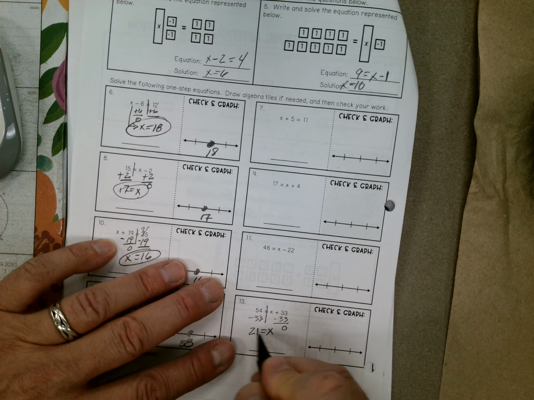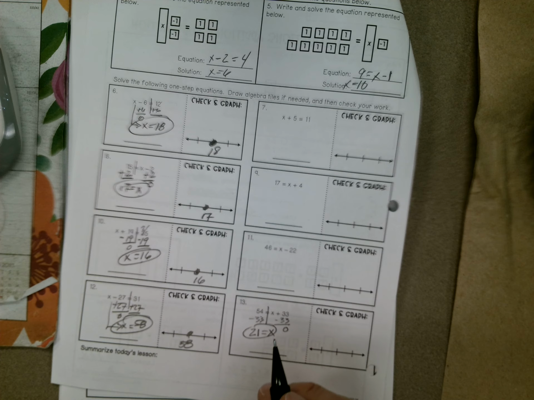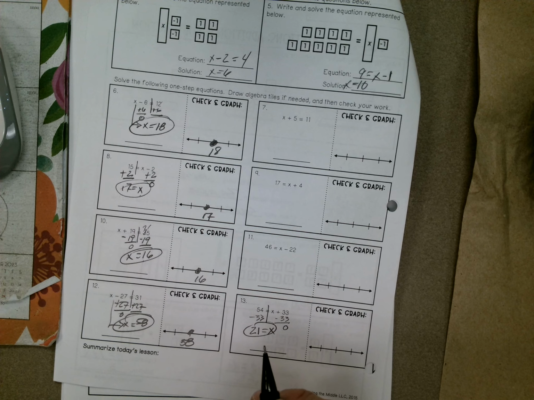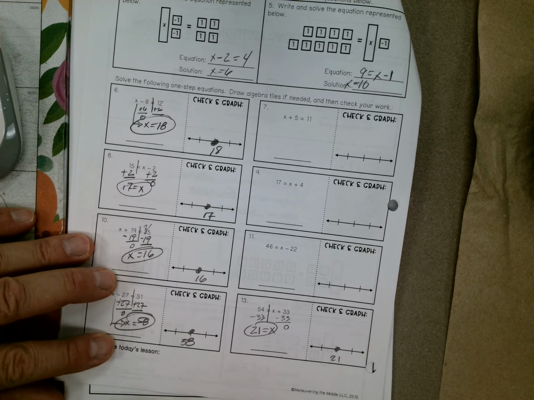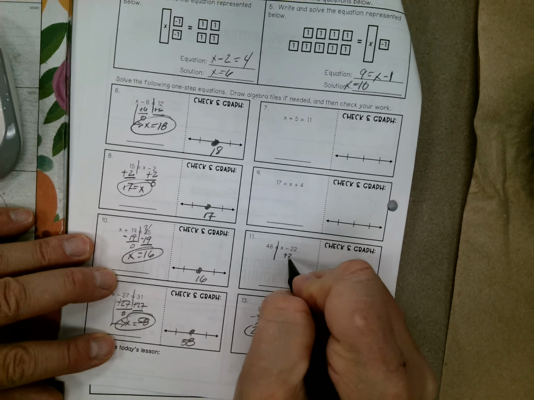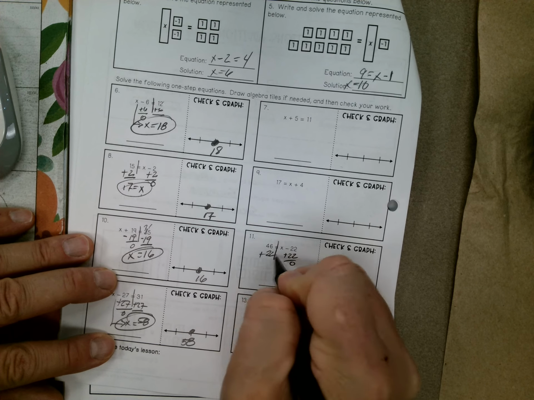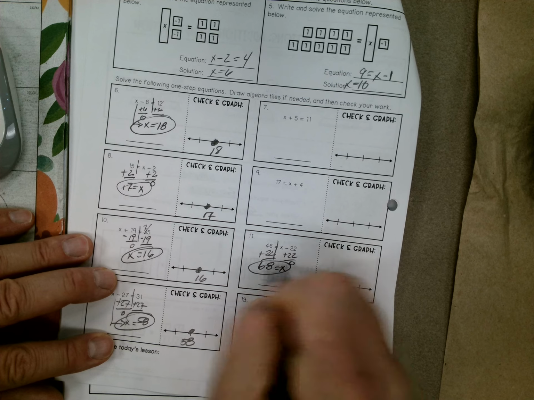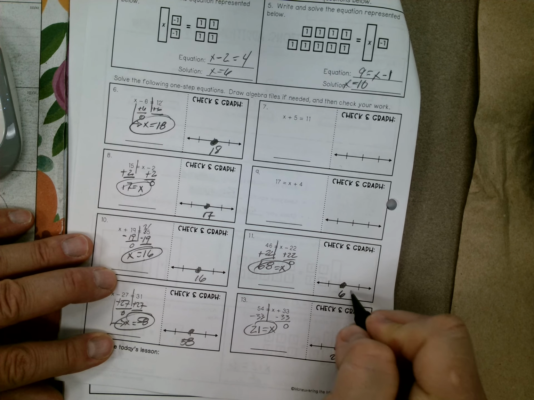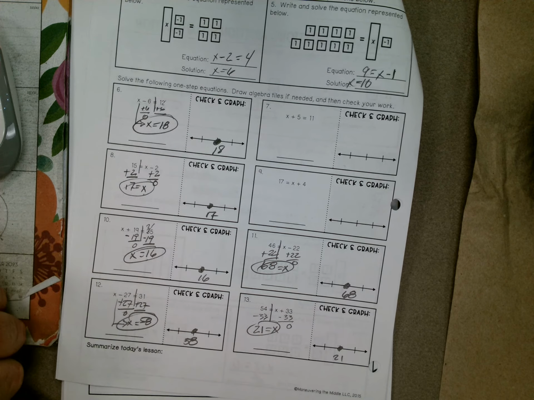I end up with 21. Graph that. Balance beam, add 22, add 22, and I end up with 68 equals x. Circle it, plot it, bang.